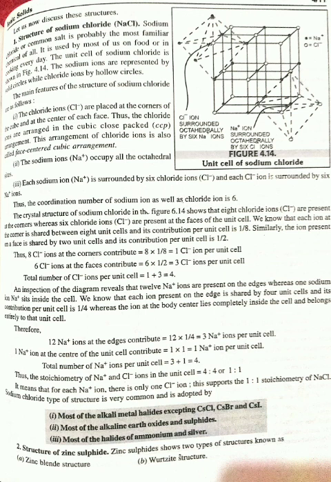Sodium chloride type of structure is very common and is adopted by, first, most of the alkali metal halides excepting CsCl, CsBr and CsI. Second, most of the alkaline earth oxides and sulfides. Third, most of the halides of ammonium and silver.